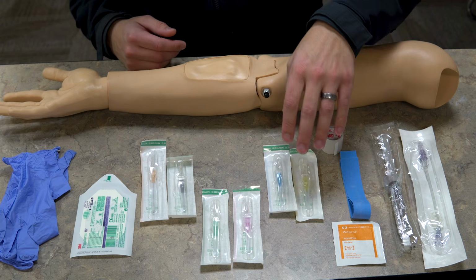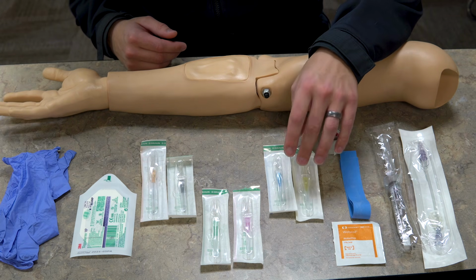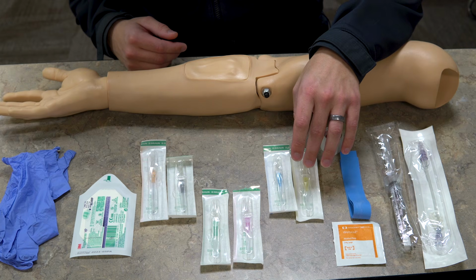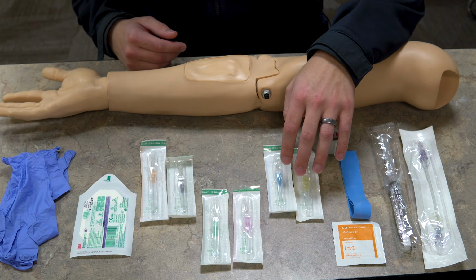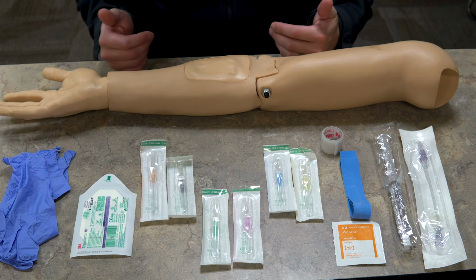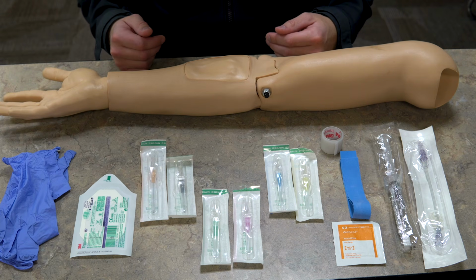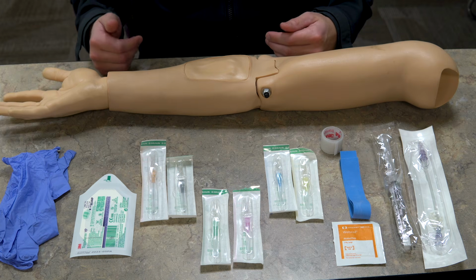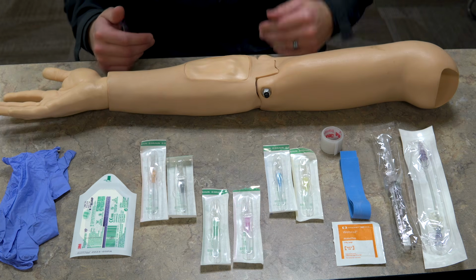Some medications, such as blood, can't be given in the 22 quite as well, or the 24, and these are pretty hard to push fluid through. And then when you start getting into the 14 gauge needles, those, in my opinion, are a little bit excessive for most everything we're doing. Not saying there isn't a use for them, but I don't use them primarily.